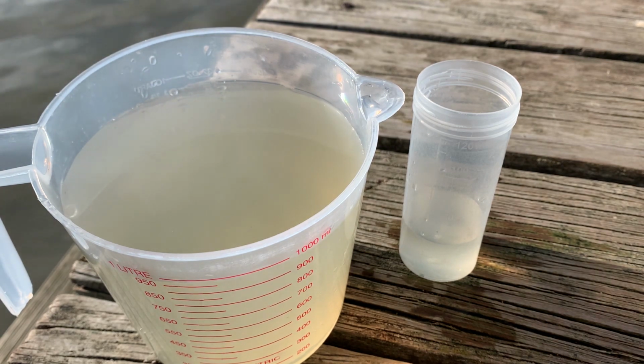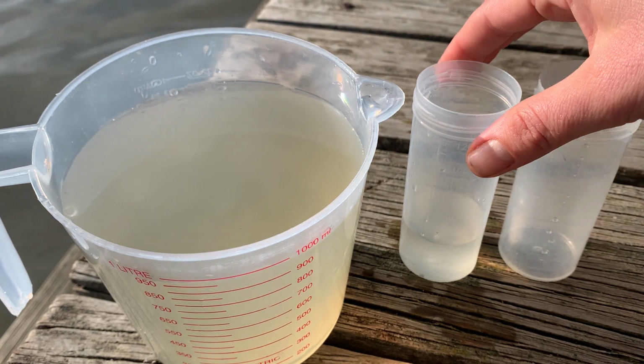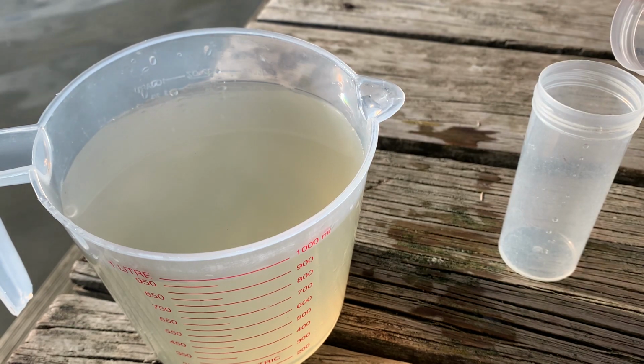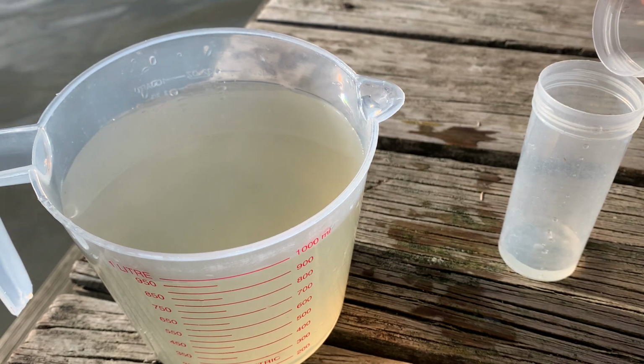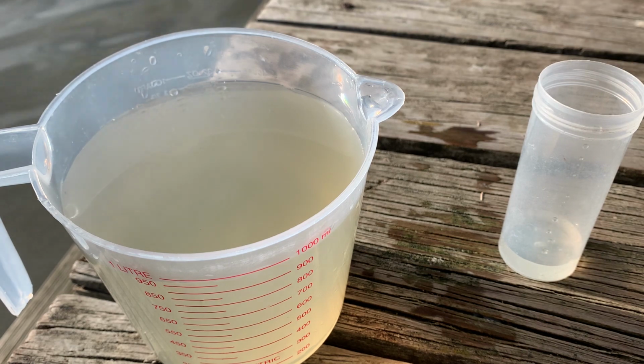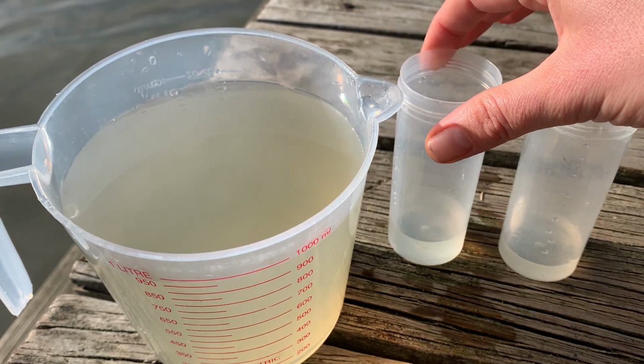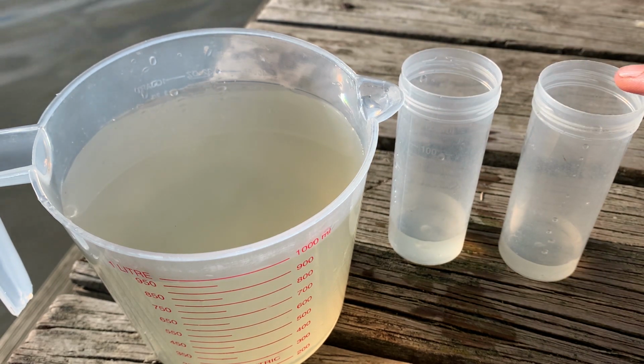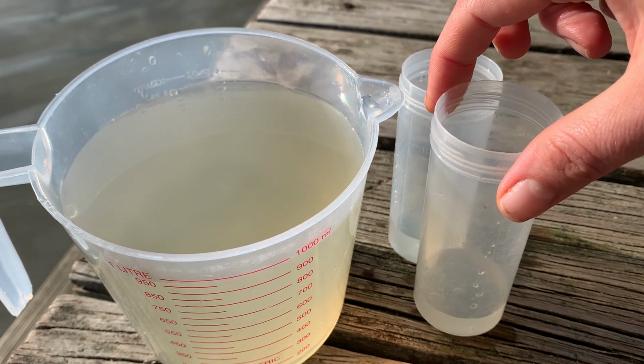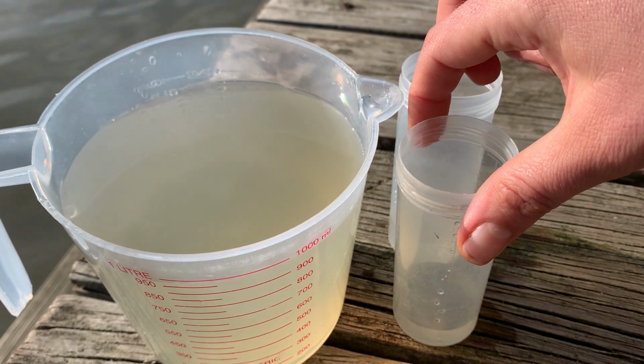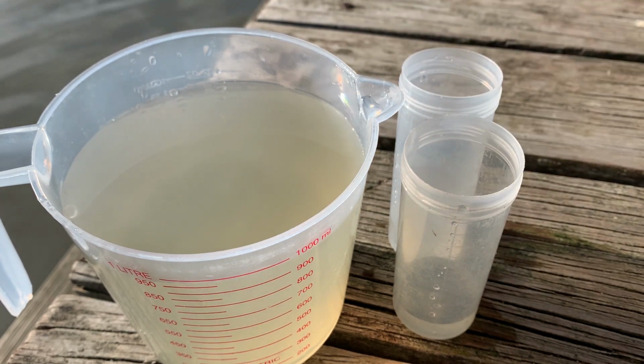So I'm going to measure about 10 mils of that in this jug here. There. So this is the amount of water that we have available to use. Now this is only 1% of all the water in the world that we can use as humans. That's not very much.